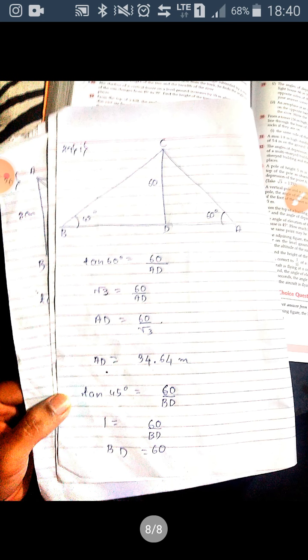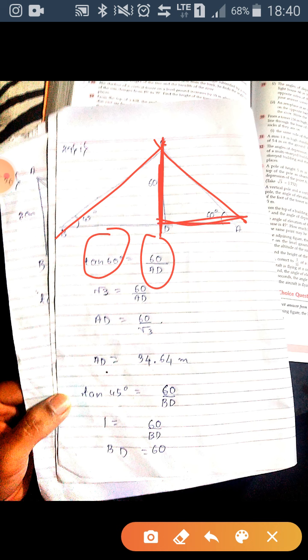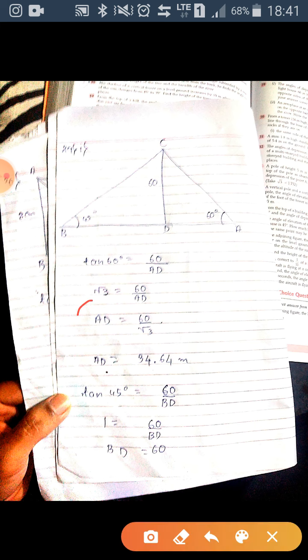And what else have they given? That the height of the lighthouse is 60 meter. Okay, so let's do this. Here you have your lighthouse 60-meter high. On one side is a ship which makes an angle of 60°, on this side a ship which makes an angle of 45°. So tan 60° is equal to 60 by AD. 60 is the perpendicular, AD is the base, which I don't know. Tan 60° I know is √3. After cross multiplying I get AD is equal to 60 by √3, and if you solve it you will get AD is equal to 34.64.